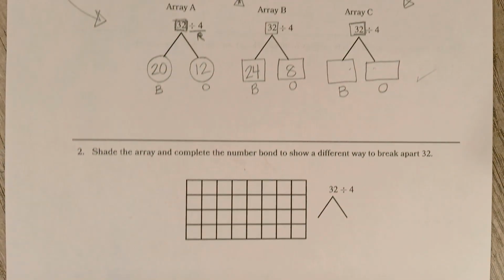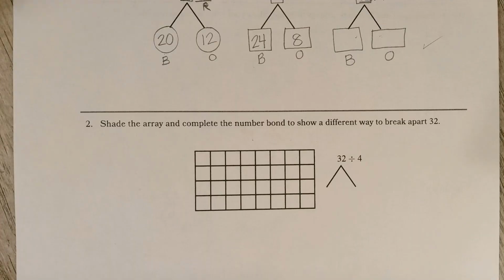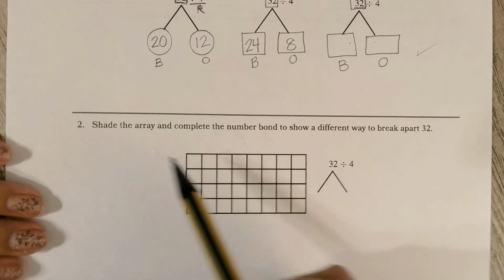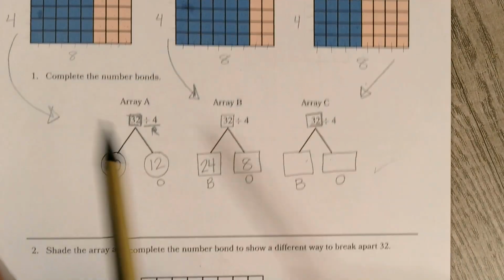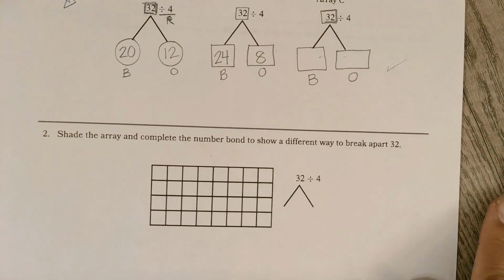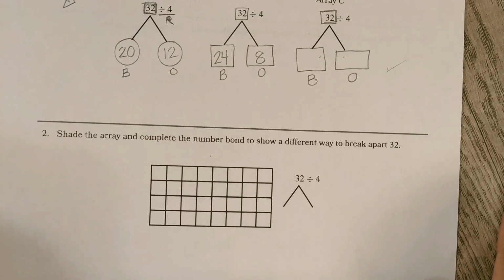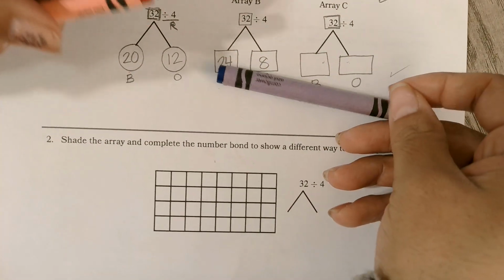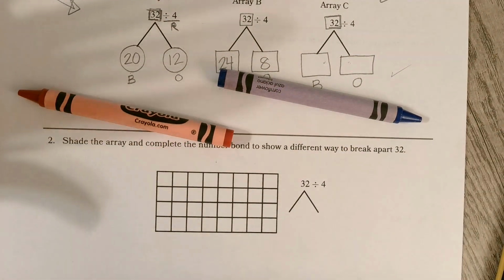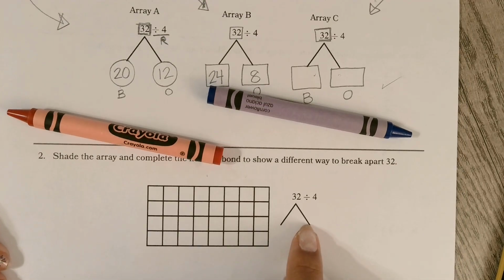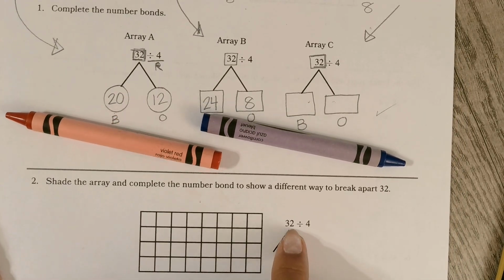All right, now we're going to move on to question 2. All right? So now it's going to be our turn to shade it. Up here, they shaded it for us. Now we're going to do it, okay? So what I want you to do is pick a color here. Doesn't matter which one. It's still the same array that we were working with.